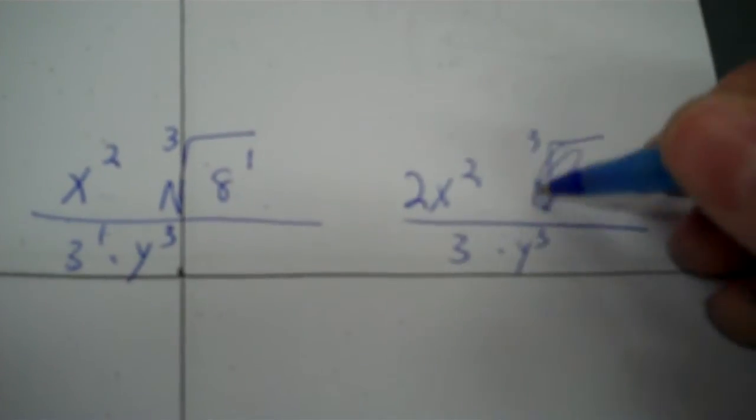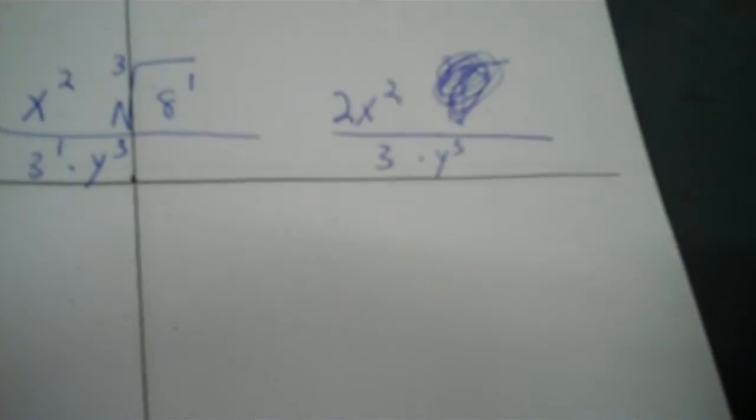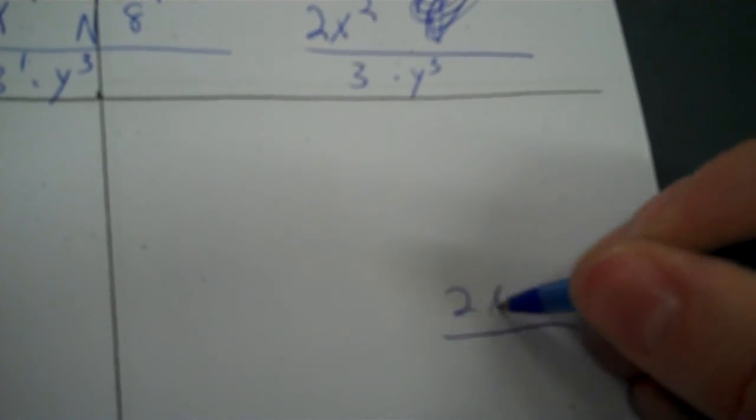Okay, I make my radical. I don't have any letters inside, so I try to simplify the number that's on the inside. 8 to the first is just 8. So cube root of 8 right away equals 2. So again, we transfer 2 to the front, and the radical is eliminated because it's empty. So that's my answer, 2x squared, 3y to the third.